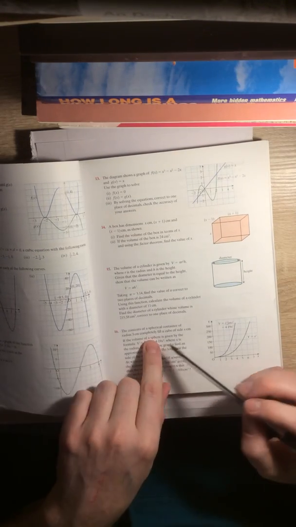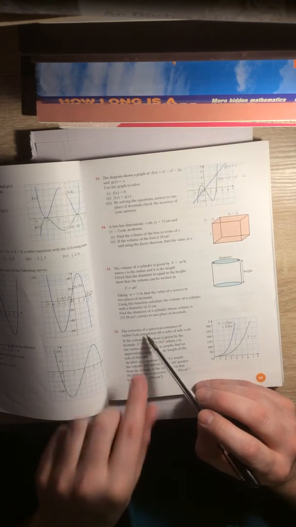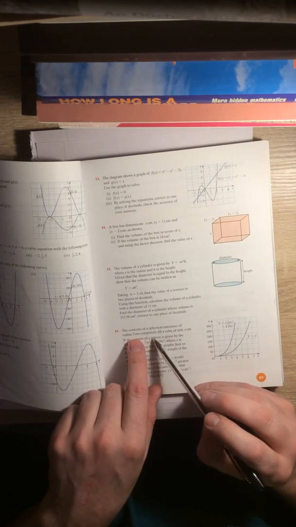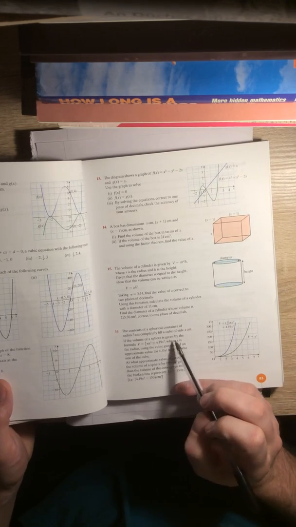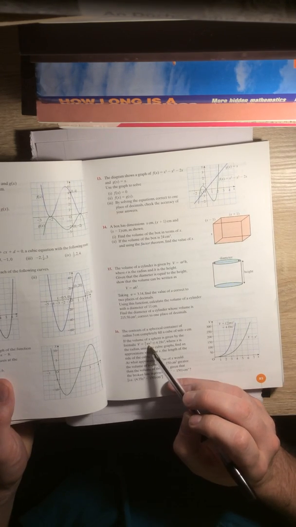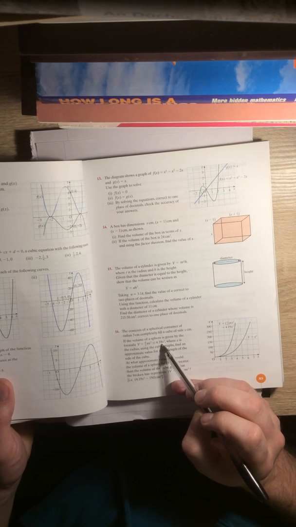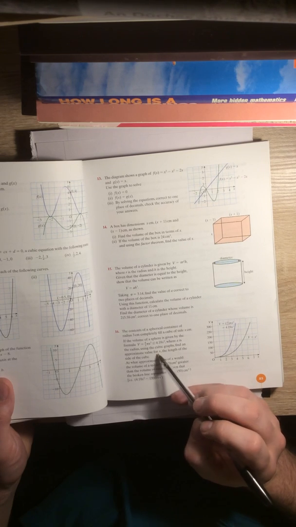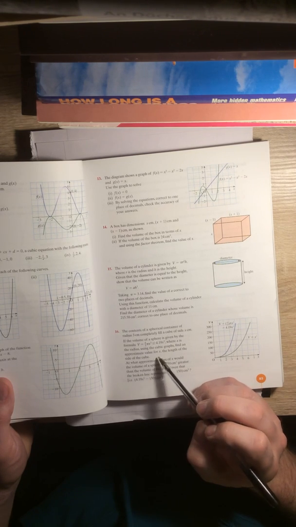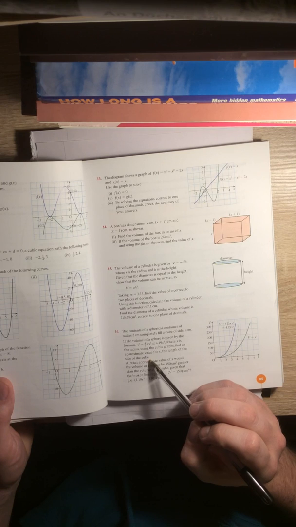The contents of a spherical container of radius 3 centimeters completely fill a cube of side x centimeters. If the volume of a sphere is given by the formula 4/3 pi r cubed, which is around 4.19 times the radius cubed. Using the cubic graph, find an approximate value for x, the length of the side of the cube.